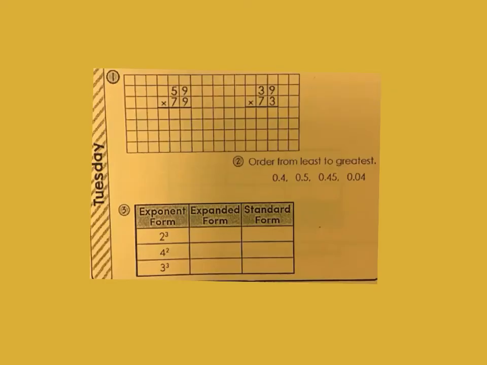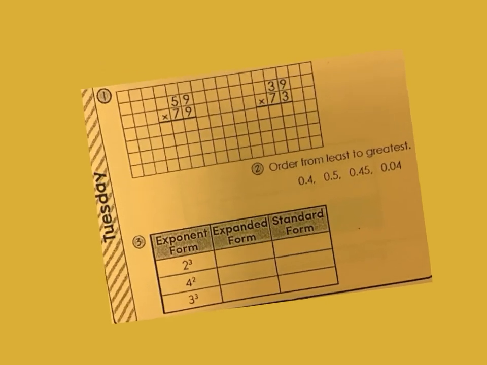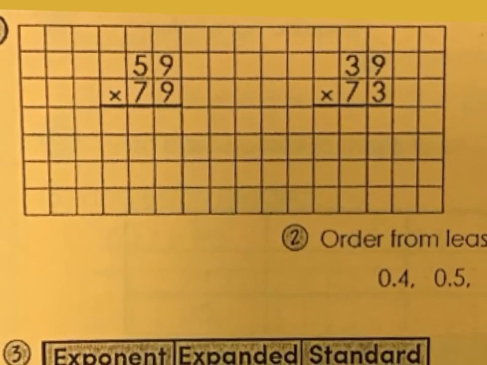All right, so here is your bell work for Tuesday. First of all, on these first two problems, we're looking at some multi-digit multiplication. So let's zoom in a little bit so we can be a little bit more precise. The first thing I'm going to do is look at the numbers in the ones.